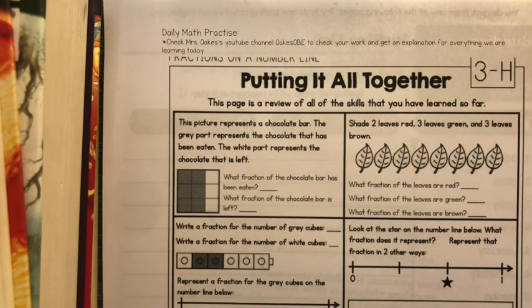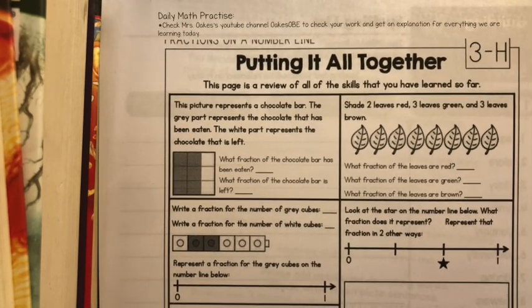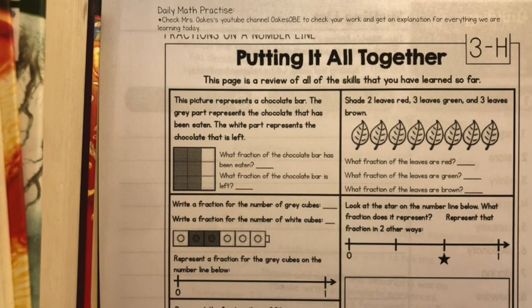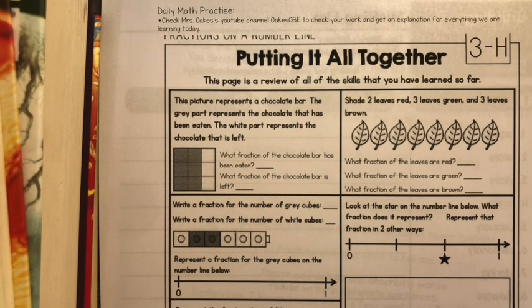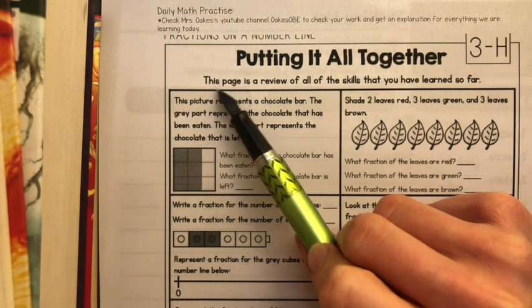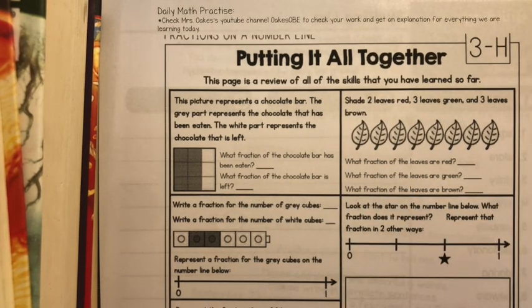Okay, now our last fraction for today, it's saying we're going to put all these skills together. These are all the skills that we've been practicing with fractions, and now we're going to put them together so that it makes sense. This page is a review of all the skills we've learned so far. You guys have learned a lot about fractions so far.